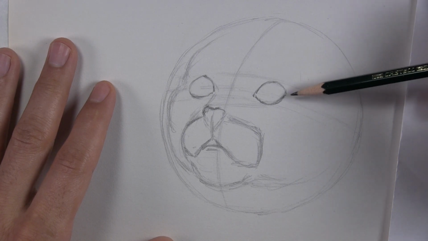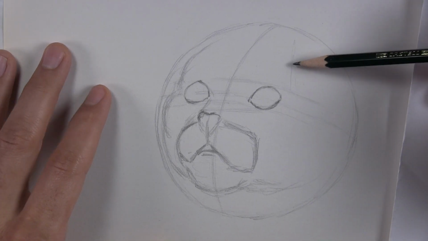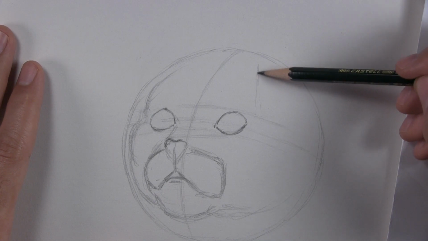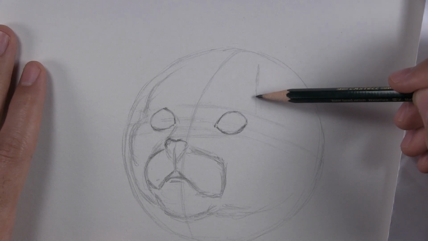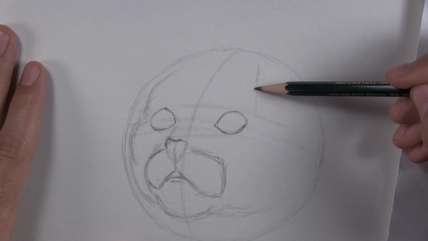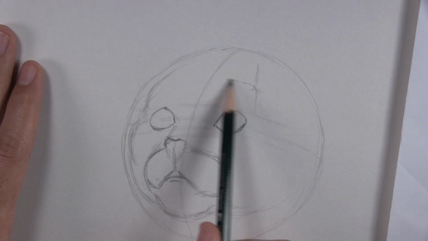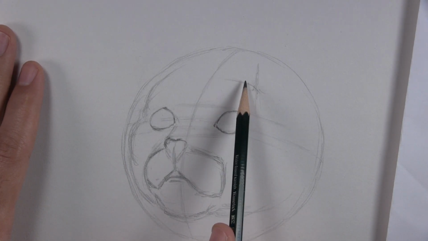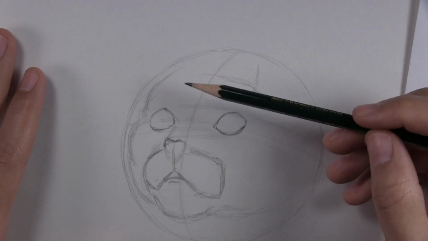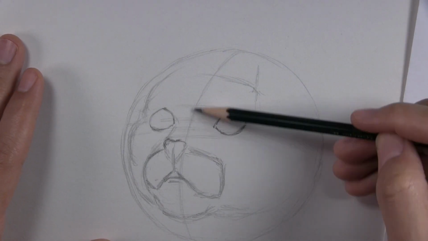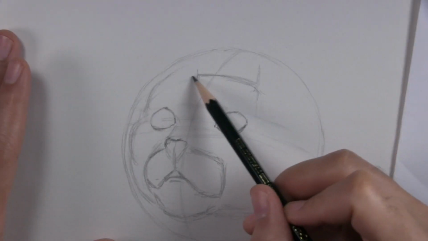Next, identify the top of the kitten's head. First, locate where the ears should be. The ear on the right is aligned a little to the right of the eye. Note the amount of space between the eye and the top of the head. It reveals the top of the head should be lower. The other ear is aligned to the right of the nose.